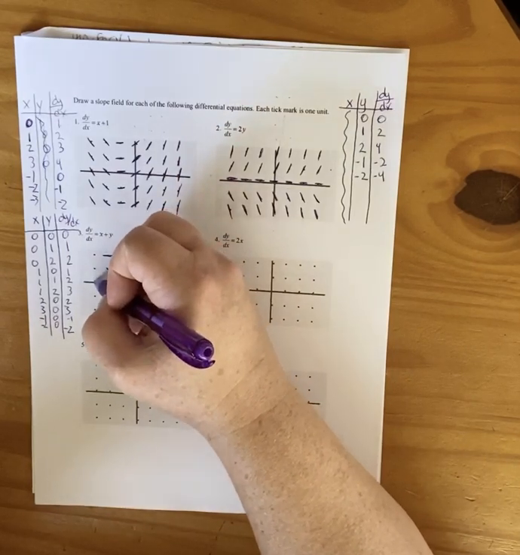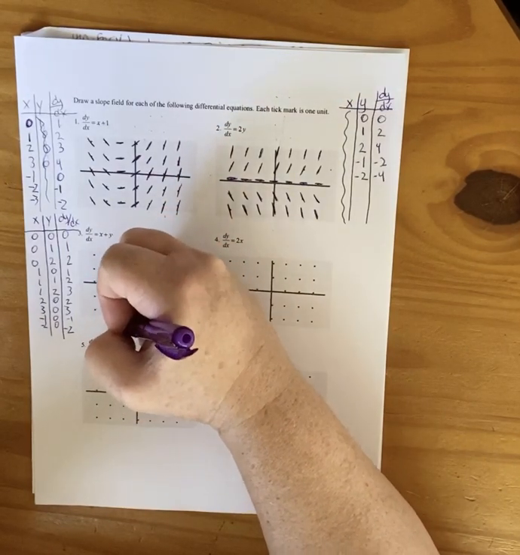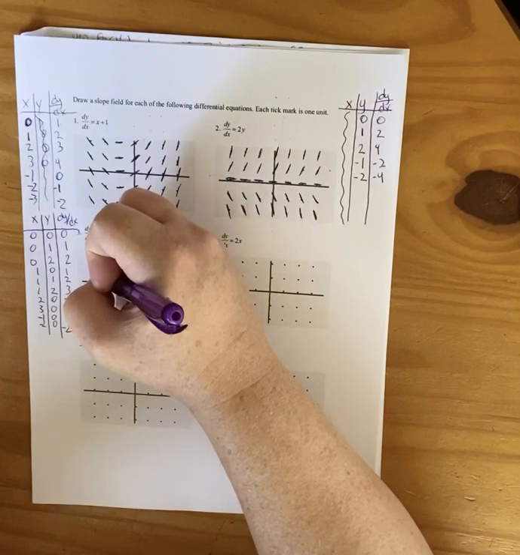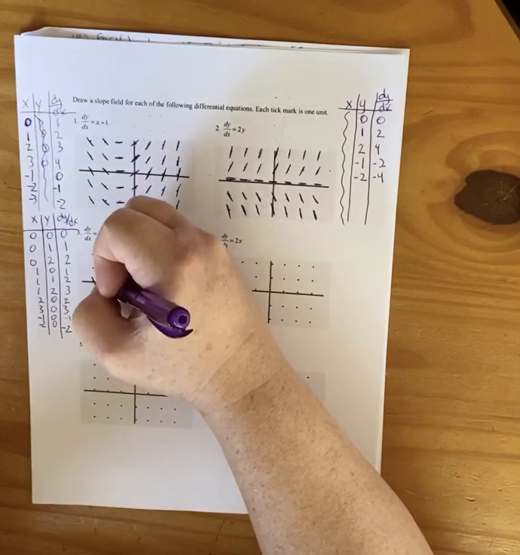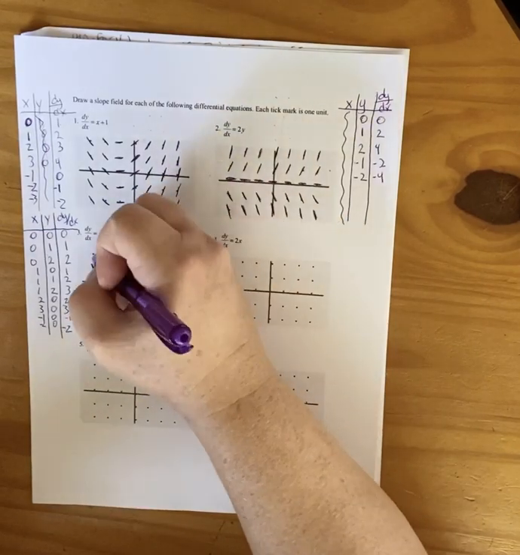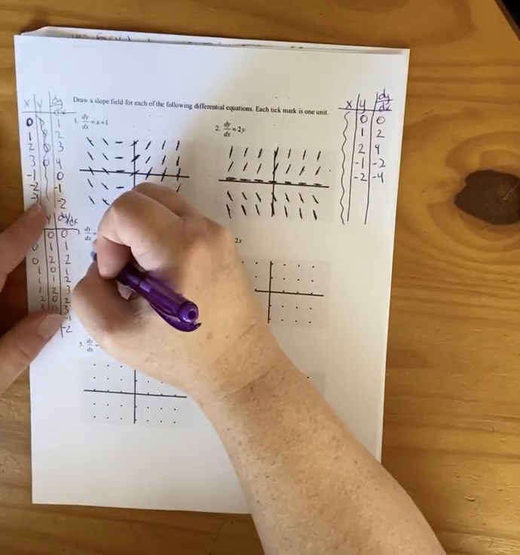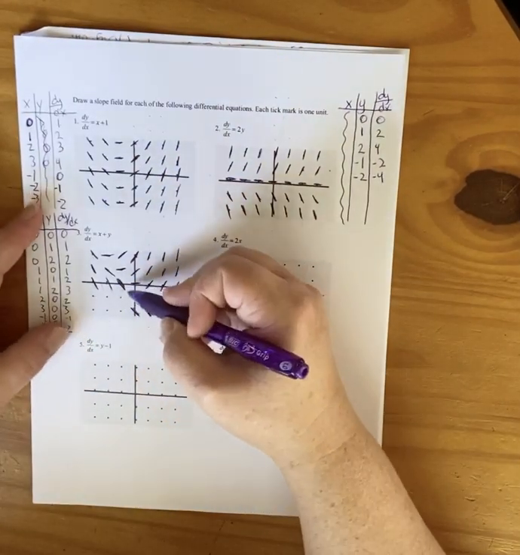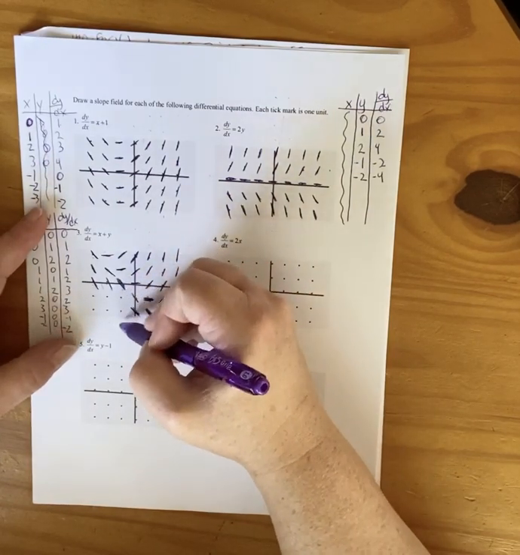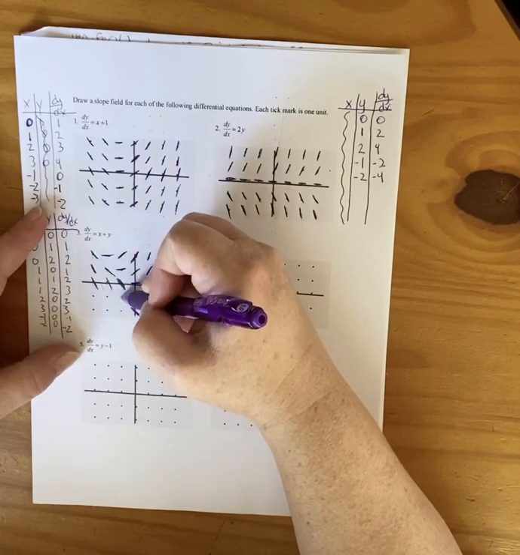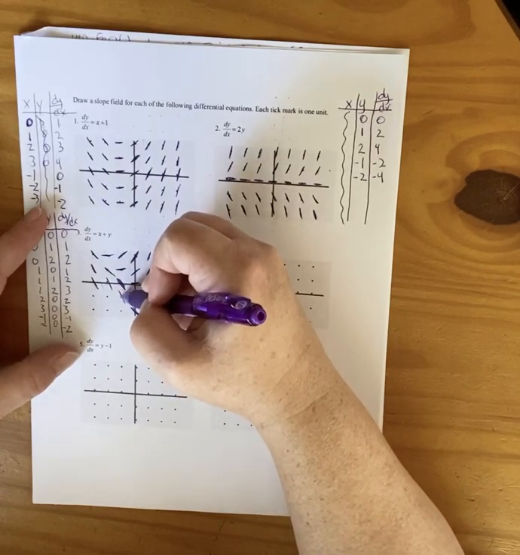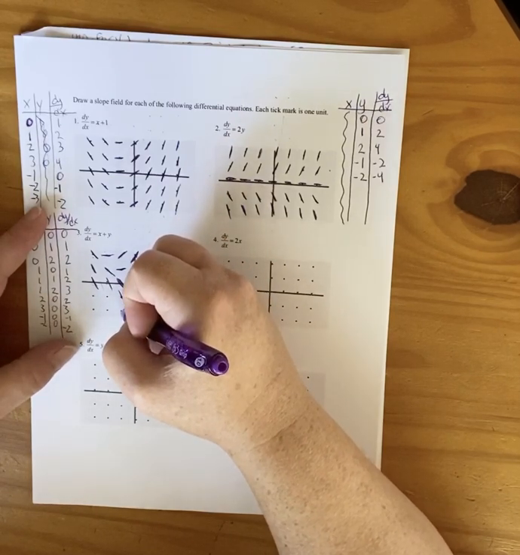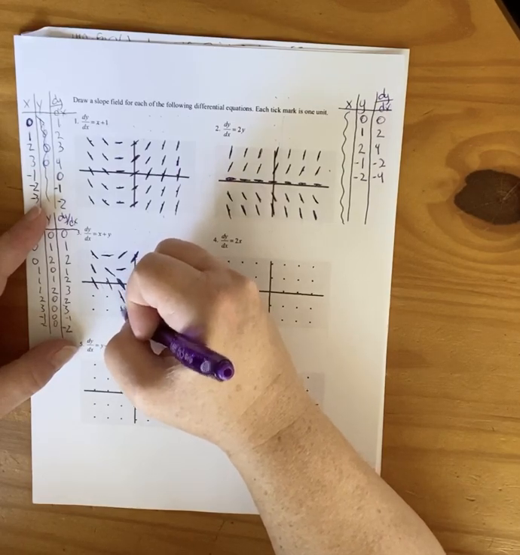Okay, -3, 0 is -3. 1, 2, 3, right 1. Act like you're connecting it. -3, 1 is -2. 1, 2, right 1. Act like you're connecting it. -3, positive 2 is -1. Down 1, right 1. Okay, a couple more. -1, -1 is -2. Down 2, right 1. -1, -2 is -3. So it's pretty vertical in the negative direction.